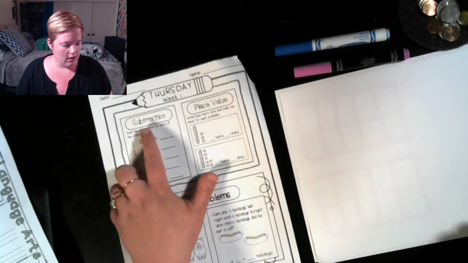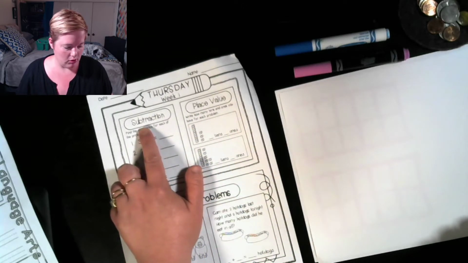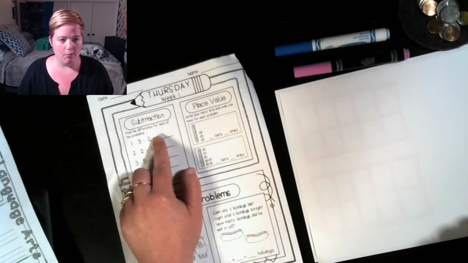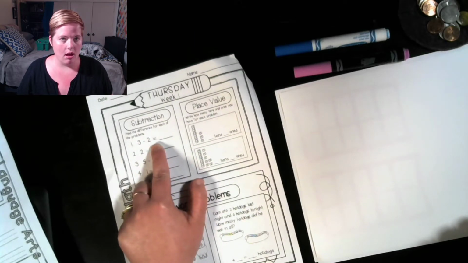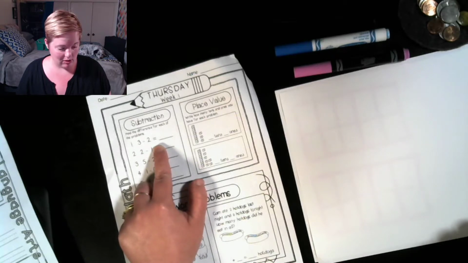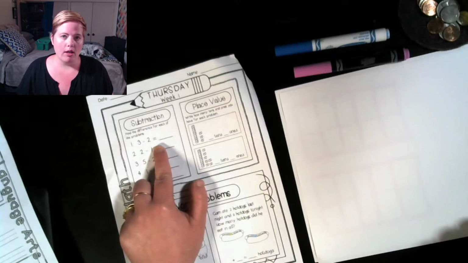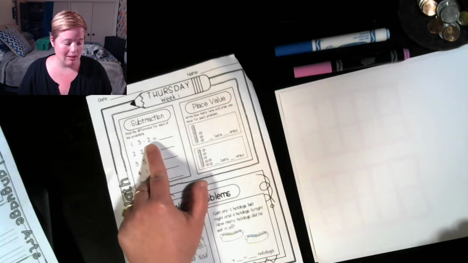But let's start here. On Thursday, it said subtraction. Find the difference for each of the problems. So the first one says 3 minus 2, otherwise known as 3 take away 2. So for young ones, this is a really abstract concept, and it can be really challenging if they just see the numbers with the symbols.